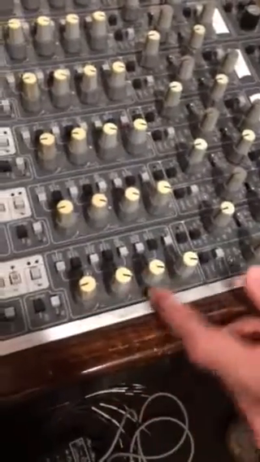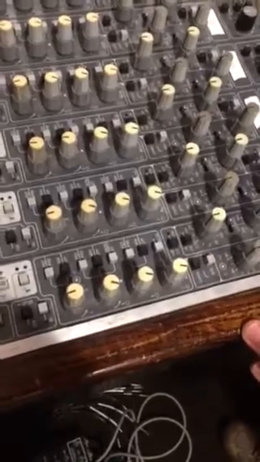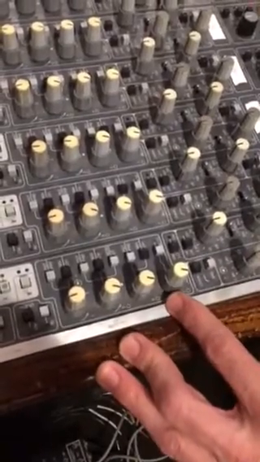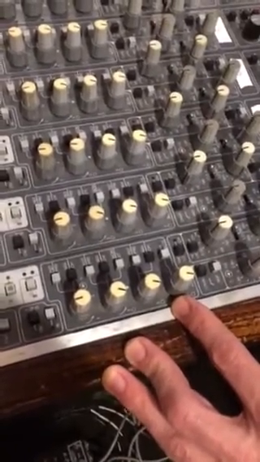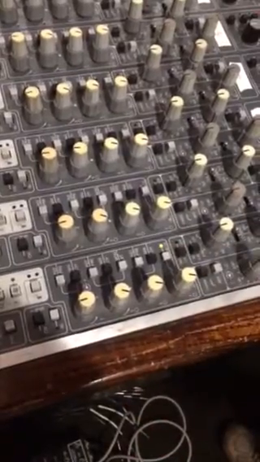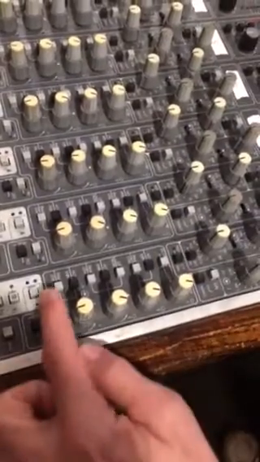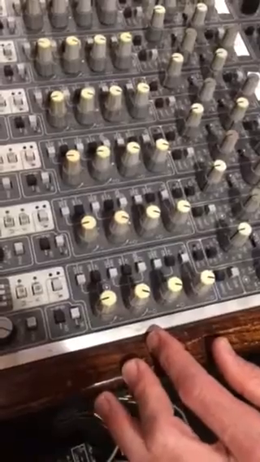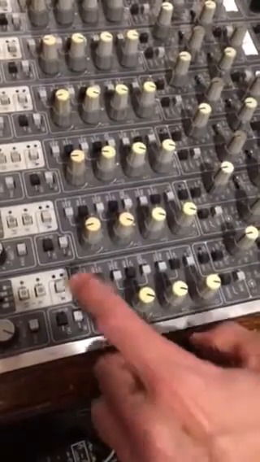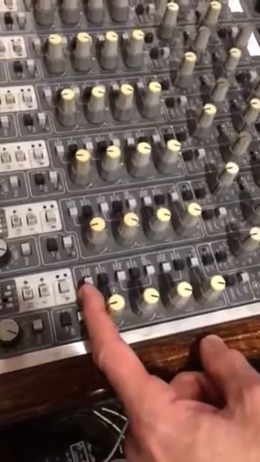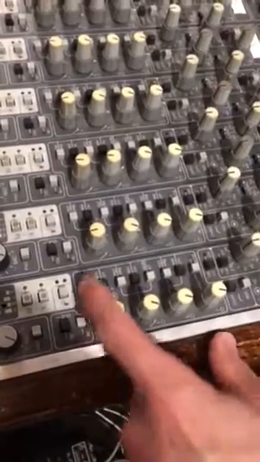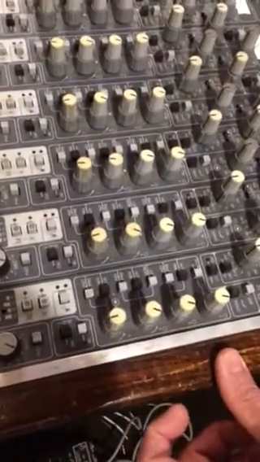This section here is auxiliary sends. 1 and 2, 3, 4, 5, 6, 7, and 8. Wow, that was loud. They can be 9 and 10 if you switch that instead of 7 and 8. The buttons here are post and pre-fader. Post-fader means that with the button up, any fader movements you do in that path will affect the level. Pre-fader means that it will be independent level control.